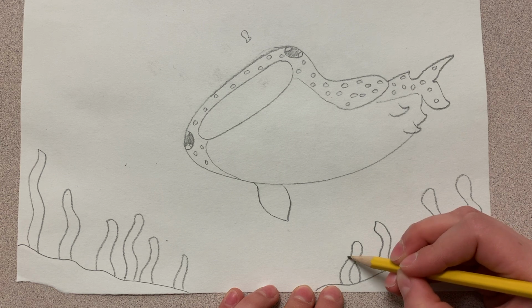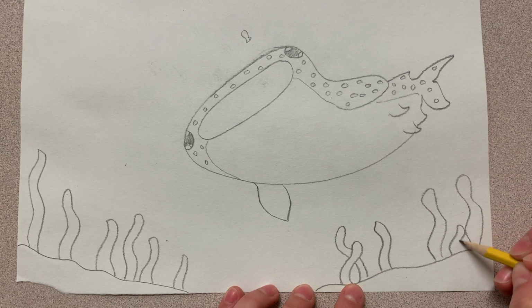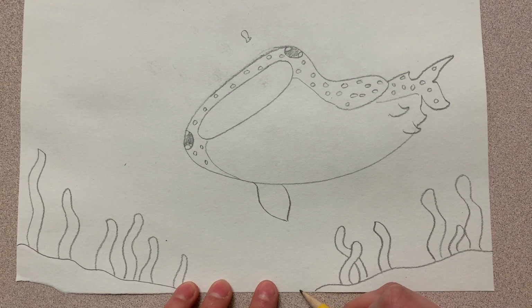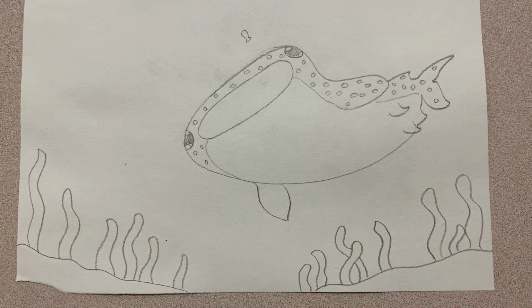So my seaweed, you can tell, even though they repeat over and over again, they're not staying the same. There is no pattern with my seaweed. Go ahead and fill up the ocean floor with seaweed.